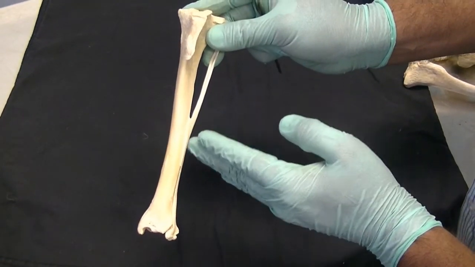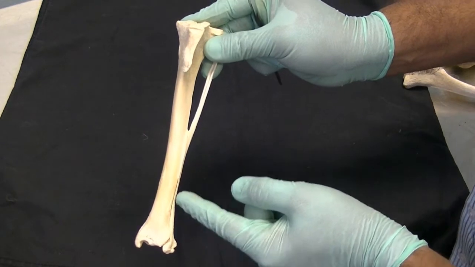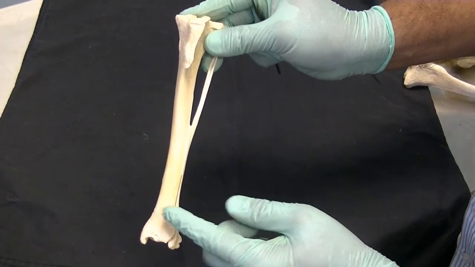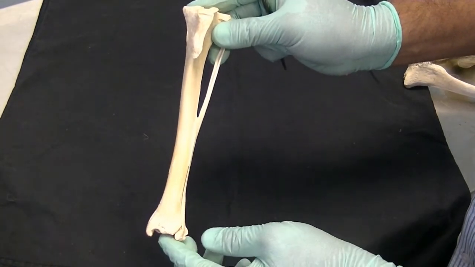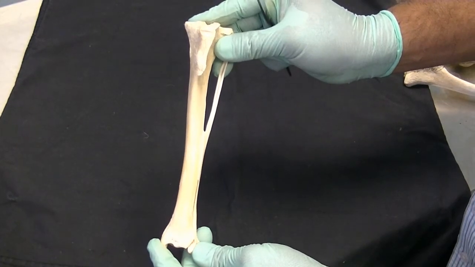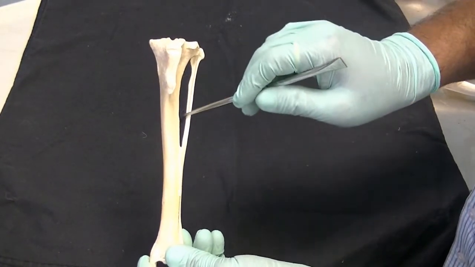But in the distal one half or one third of the bone, the fibula is almost fused with the tibia. But then basically it is articulated with the tibia by means of fibrous connective tissue, the specific type of joint which is called syndesmosis. We see a big space between these two bones, that is your interosseous space.